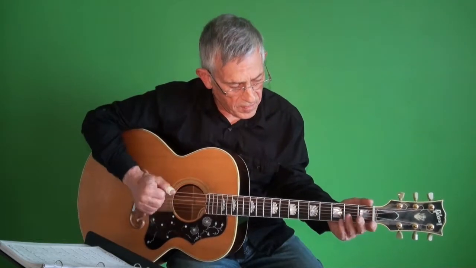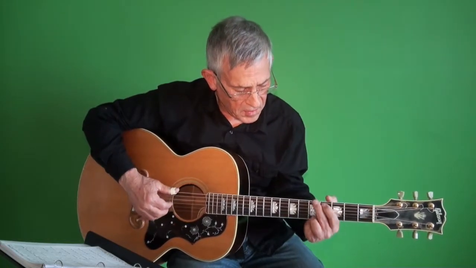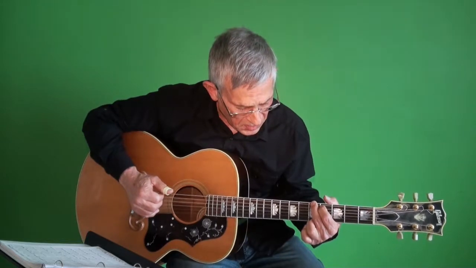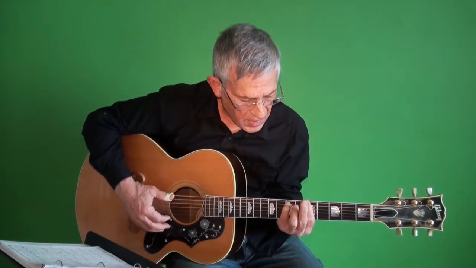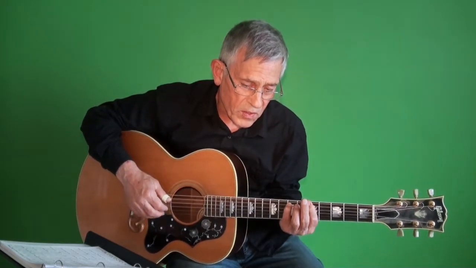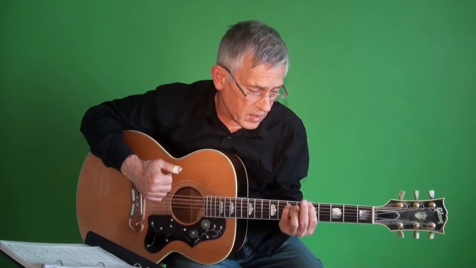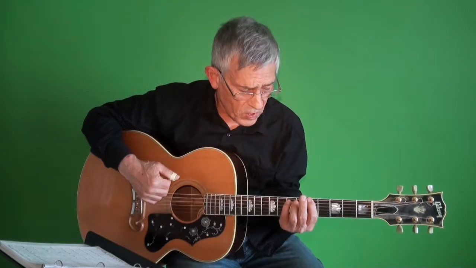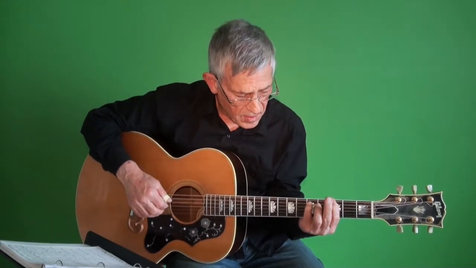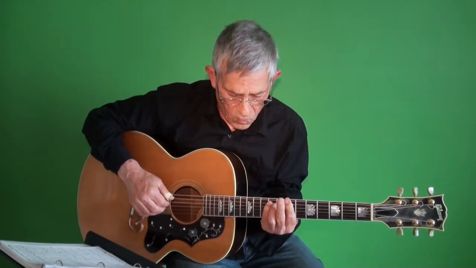So you have this G, and this G, and this one is a little bit thinner, and sometimes it doesn't seem to sound quite right, but it's a good chord for singing over because the notes are kind of outside of the vocal range, and it's easy to move around.